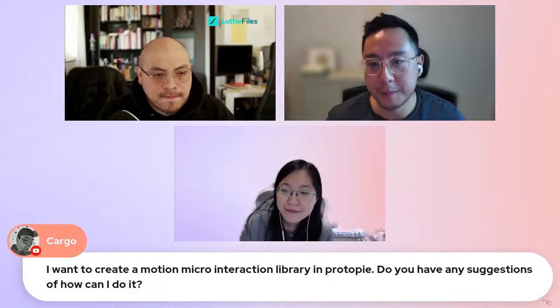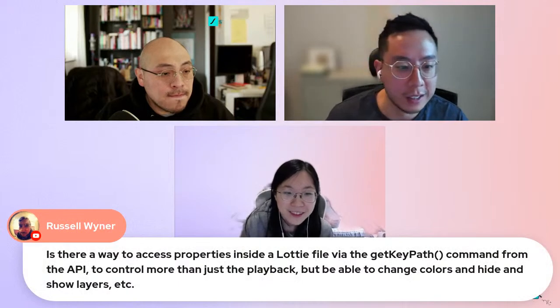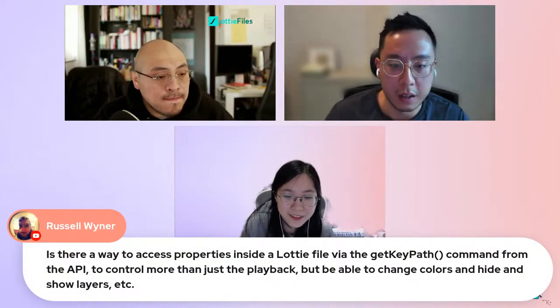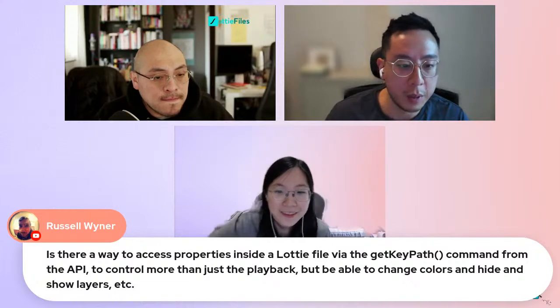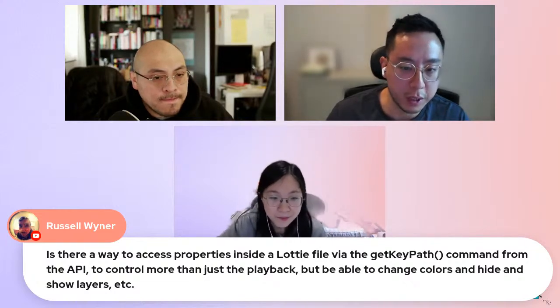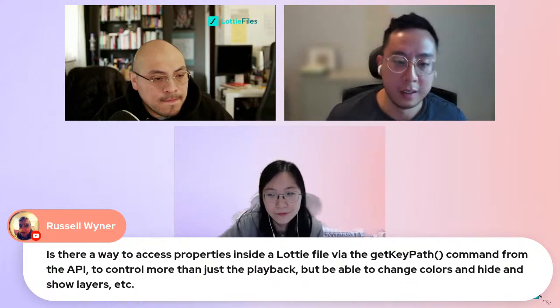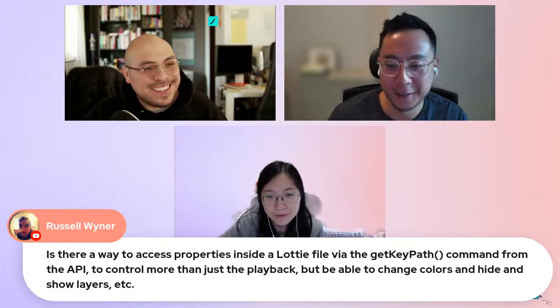All right, let's go to the next question. Is there a way to access properties inside a Lottie file via the get key path command from the API to control more than just the playback, but be able to change colors and hide show layers? From Russell. This is the right question for you, Dan.